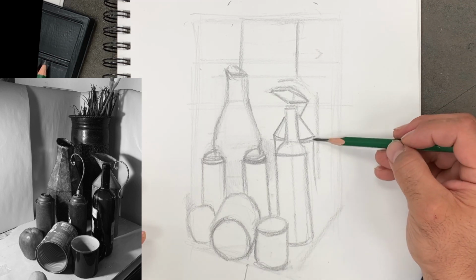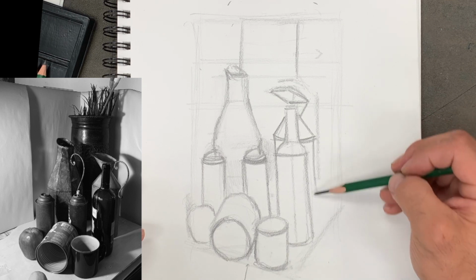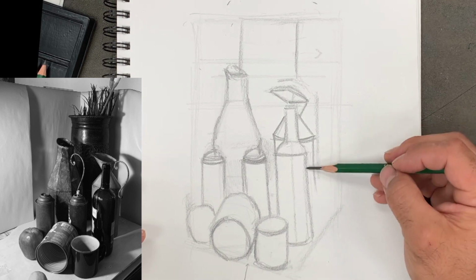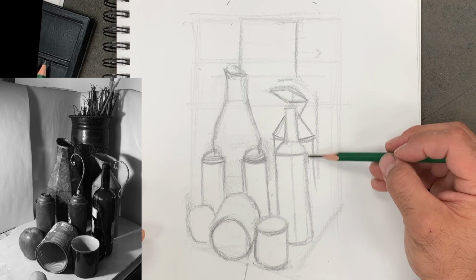All right, when I start to define the right side of this vase, I'm thinking again about how far off from the bottle is the vase.